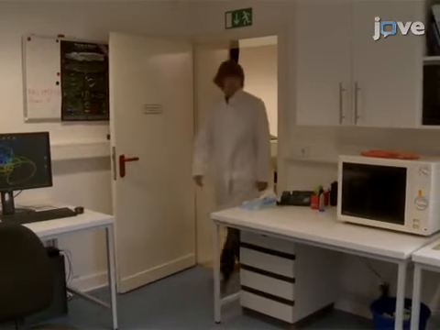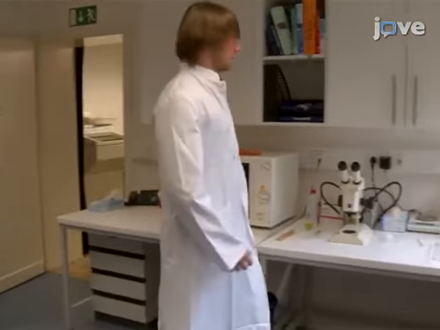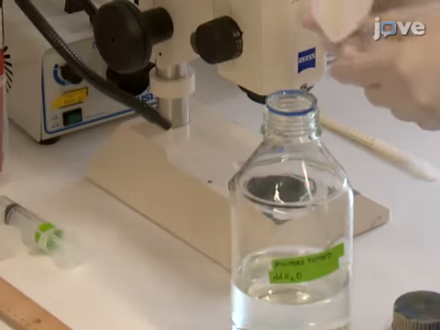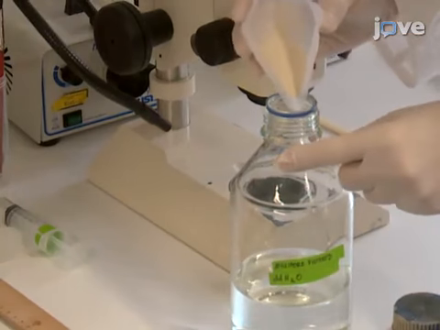The first step is to create a moist crawling surface for the FTIR-based imaging method, or FIM. To do this, boil 0.8% food-grade agar in deionized ultra-pure water.